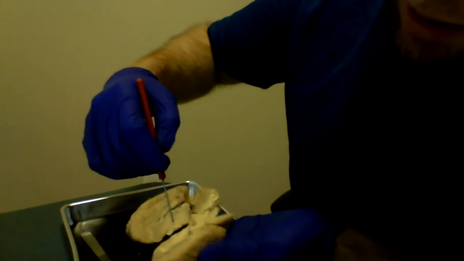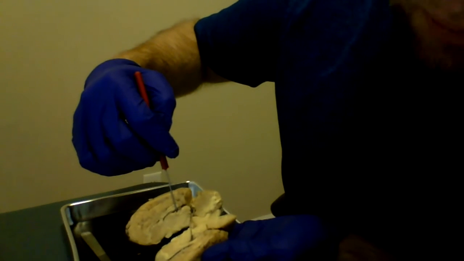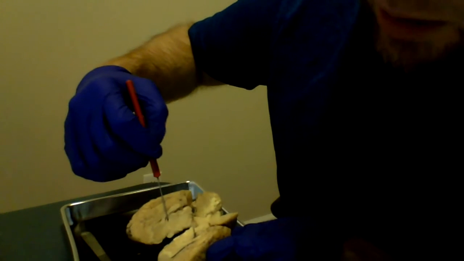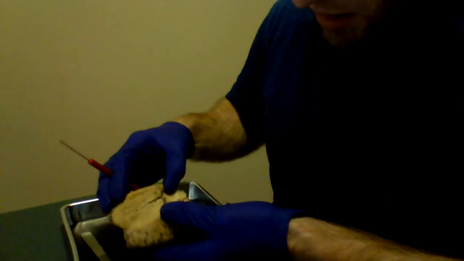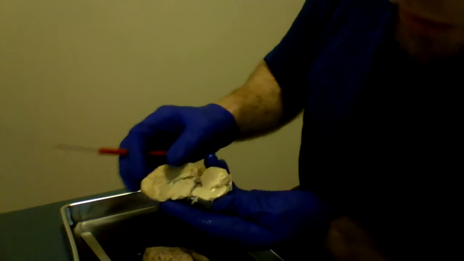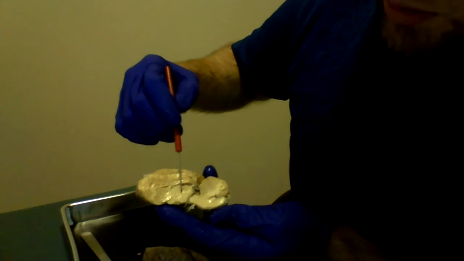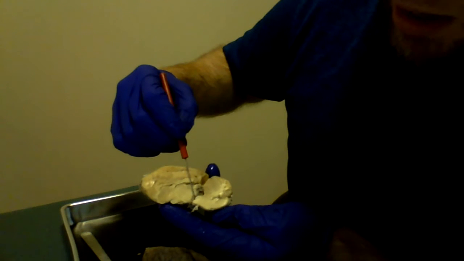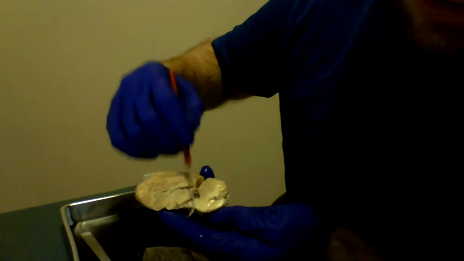Now behind, you have your pineal gland, and beneath your... I'm just going to take one half of the brain here. There we go. That's much better. Beneath your thalamus, you have this kind of a bump. It was actually cut during the dissection.